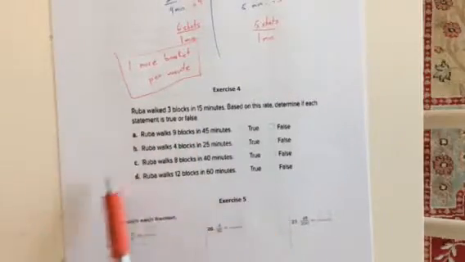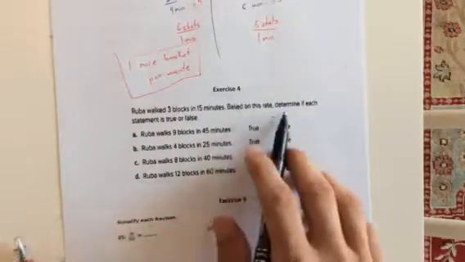Ahmed shot 1 more basket per minute. All right, next one. Ruba walked 3 blocks in 15 minutes. Based on this rate, determine if each statement is true.